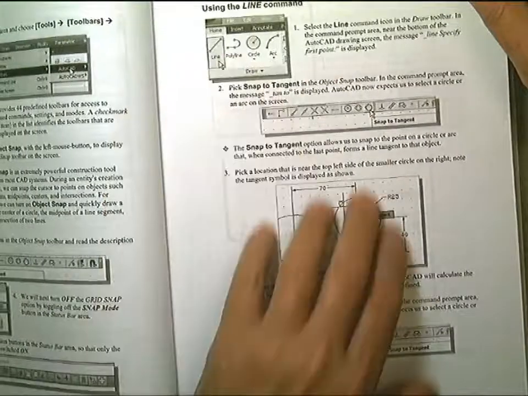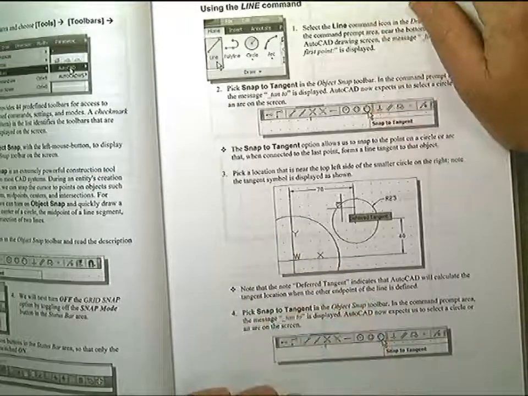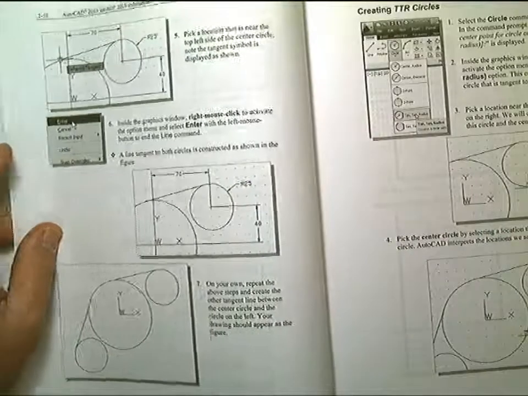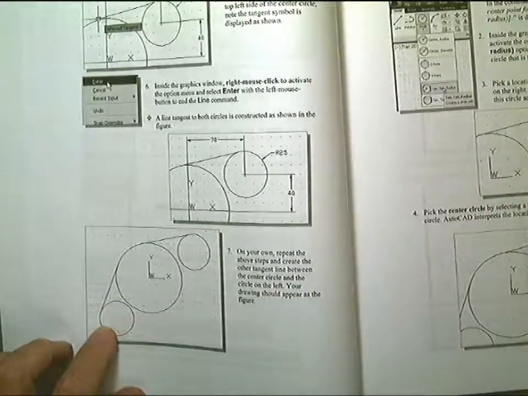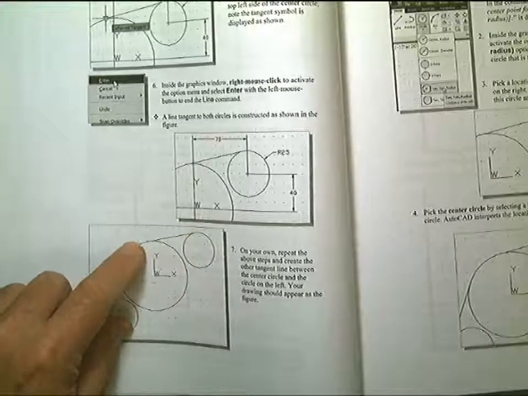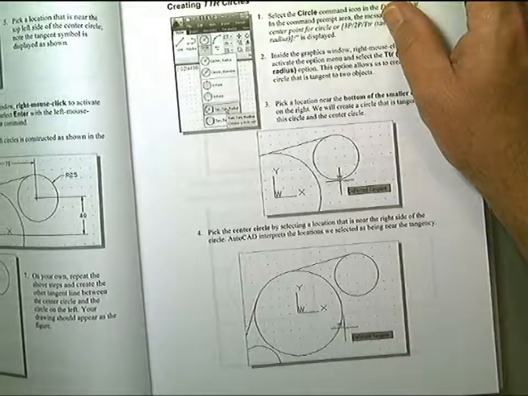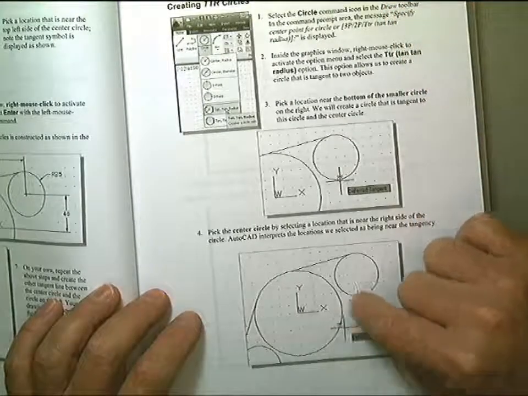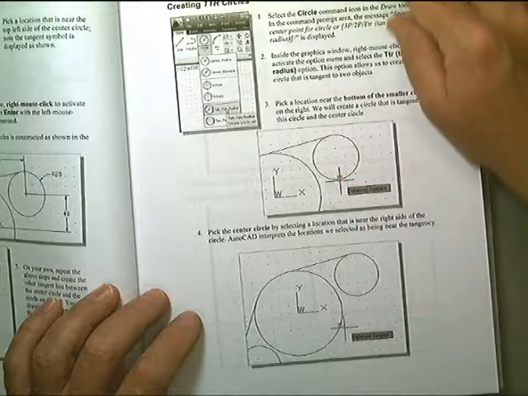You then begin creating lines attached to your circles using the snap to tangent. You work through that and create the following shapes. Lines connected to the large circles. We then have to create a special type of circle that's tangent to two other circles, and we provide a radius.